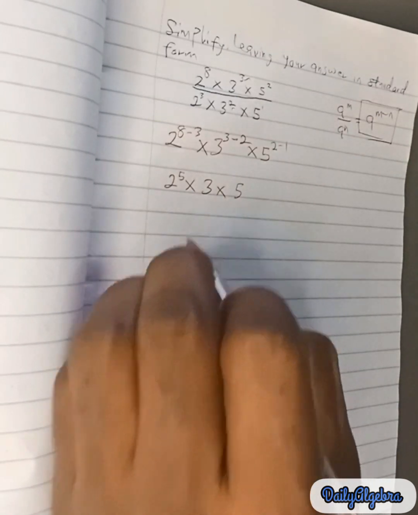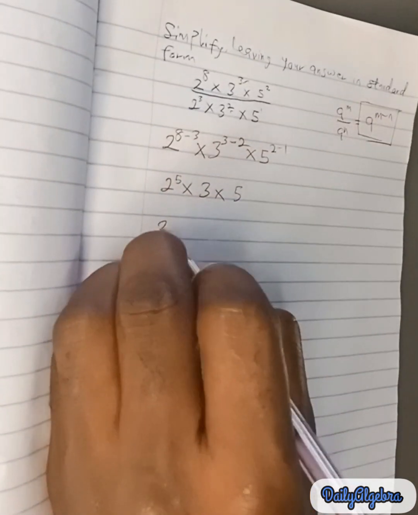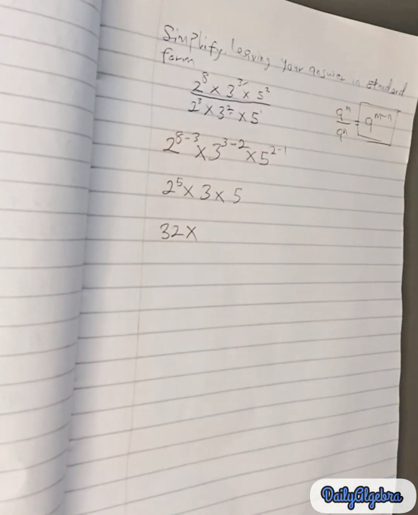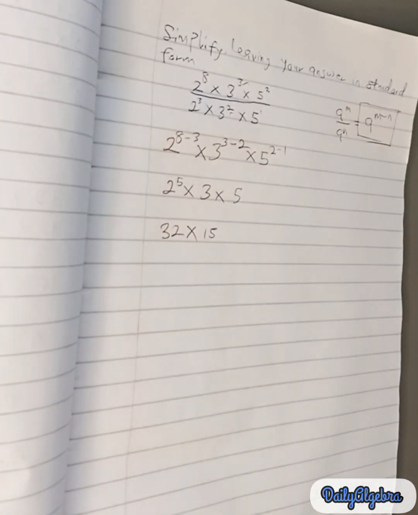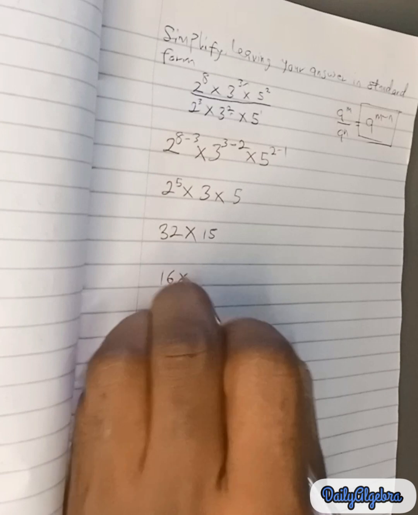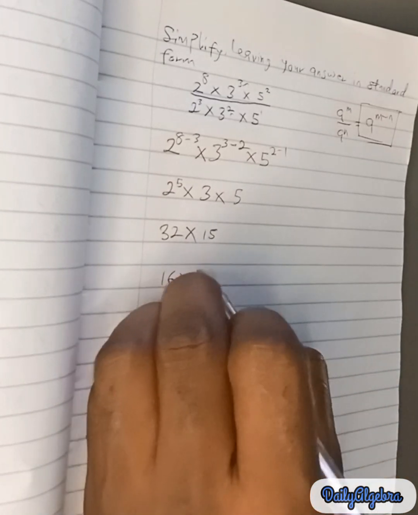32, multiplying itself 5 times, 32, times 3 times 5 is 15. So now we have this 32 times 15. You can divide both sides. You can divide the 32 by 2, and multiply 15 by 2 to get 16 times 30.